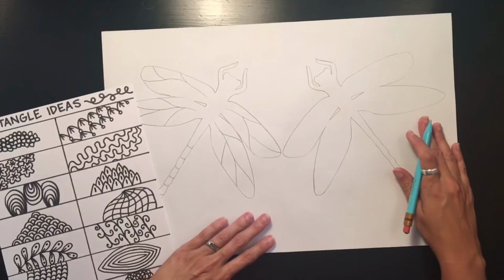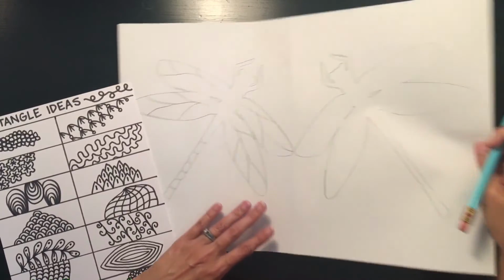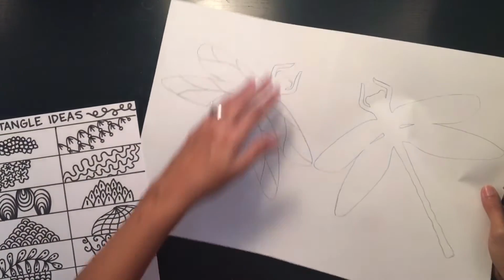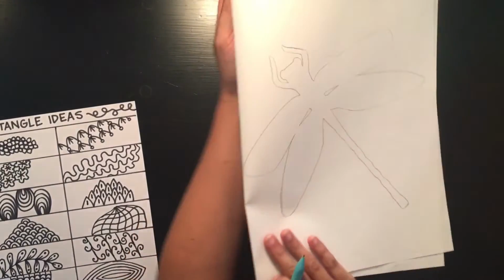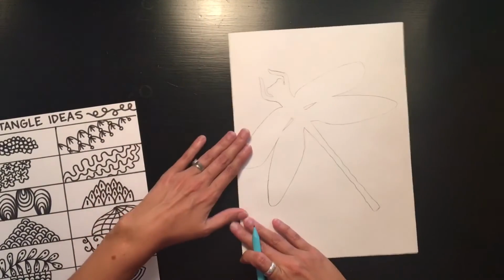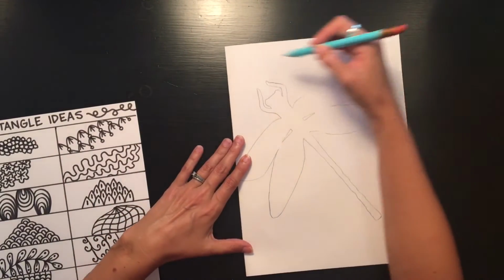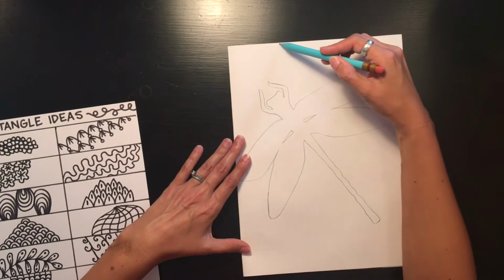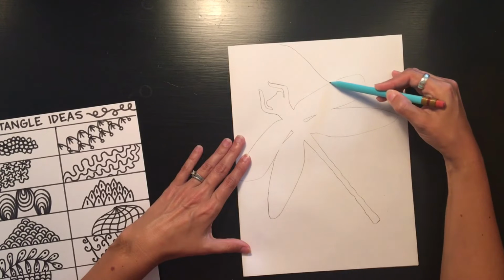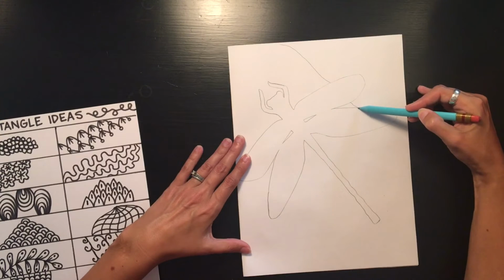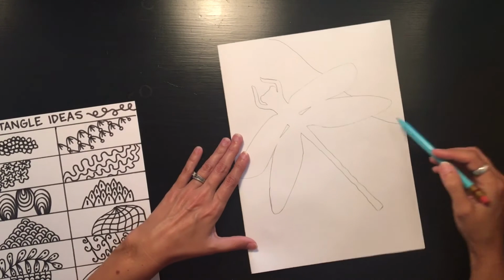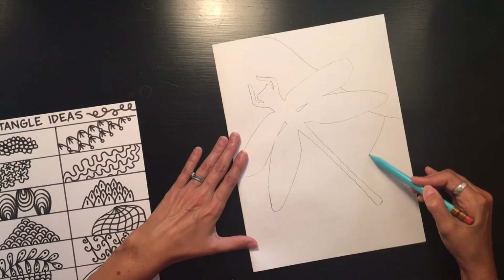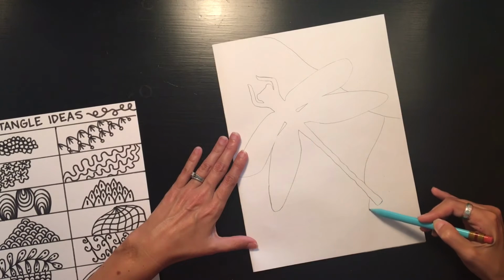On this side in the background, I would want to do the same thing, and you could fold your paper in half to get that straight edge. And so then I would figure out how I want my sections in the background to be. And so I would divide it up just simply by adding a few lines in the places where I want the patterns to change.